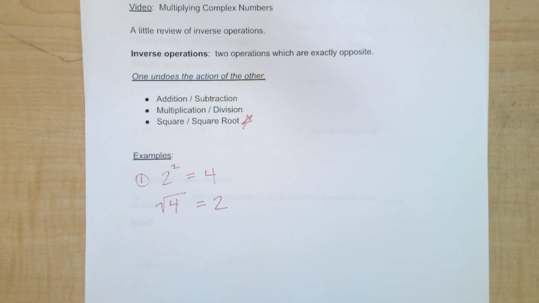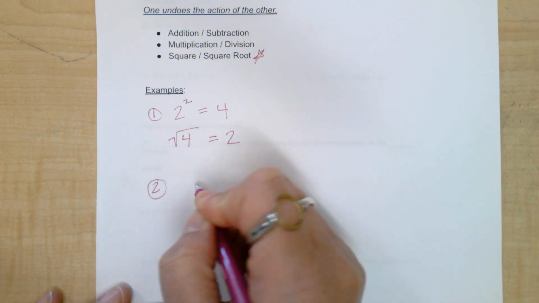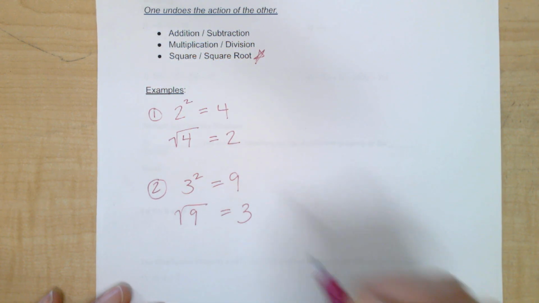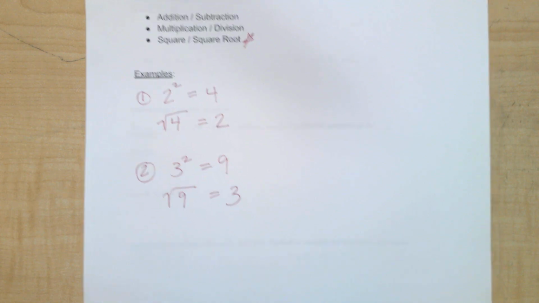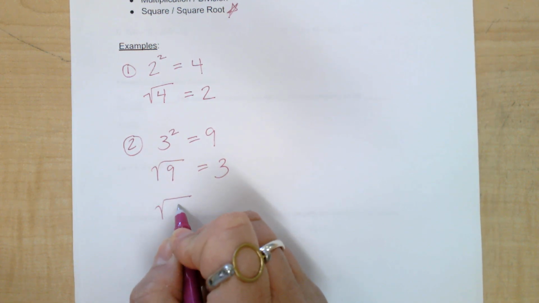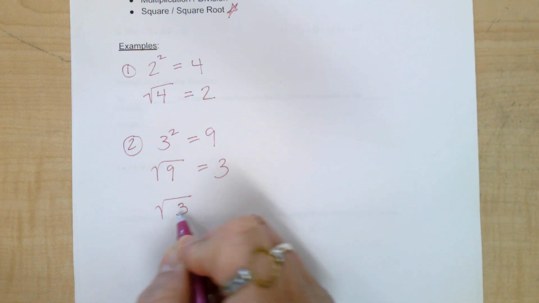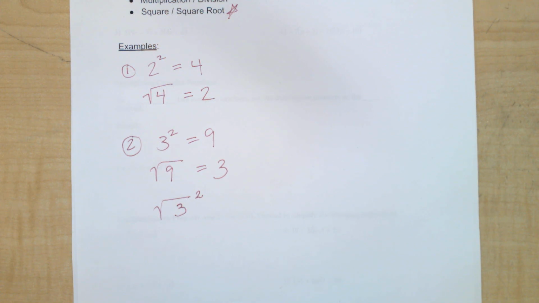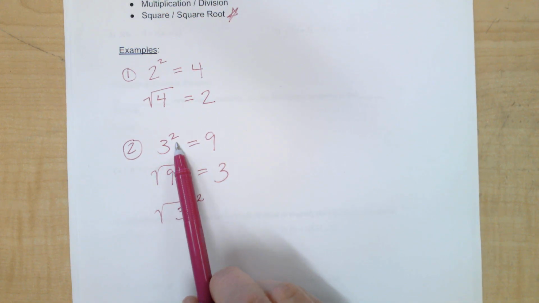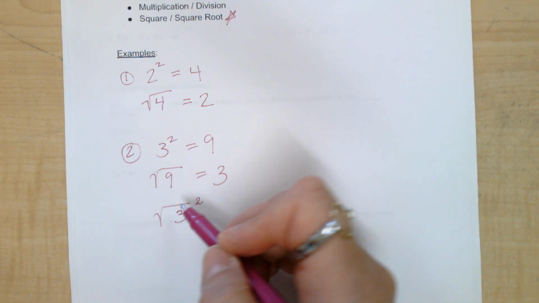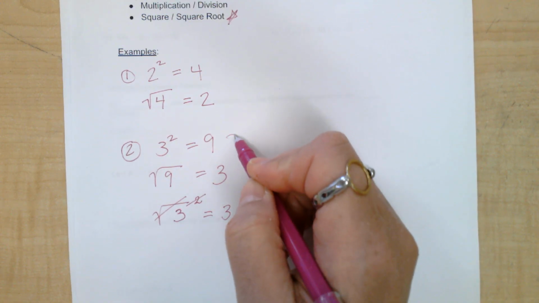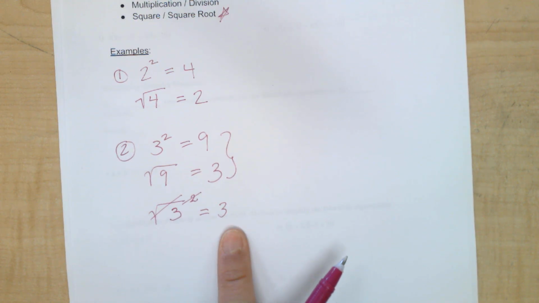just so that we understand square and square root and how they're inverse operations. A second one: 3 squared equals 9, and then the square root of 9 is 3. So it undoes the other. We could also write this as the square root of 3 squared. Well, what happens here? We have the square operation and we have the square root, and they are inverse operations, meaning they undo each other. And so we're just going to get the number 3. We did the work here to show that that actually works.